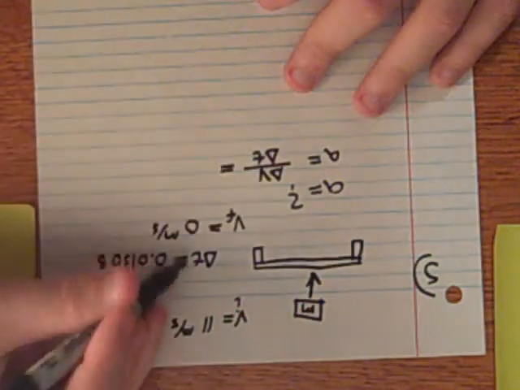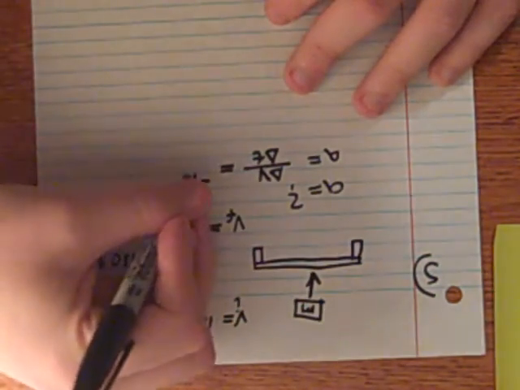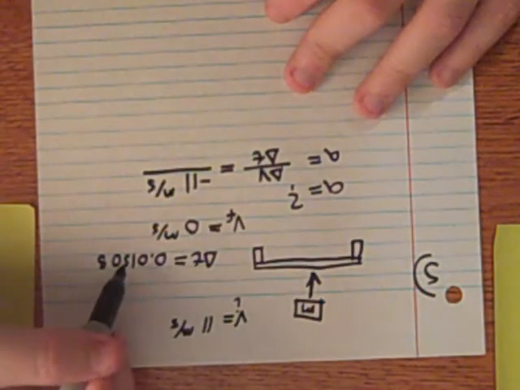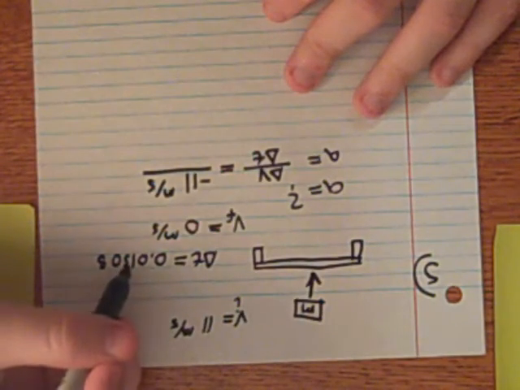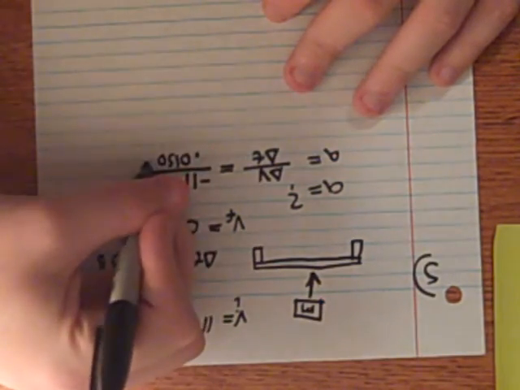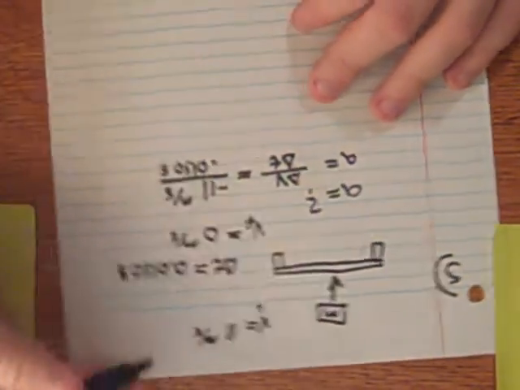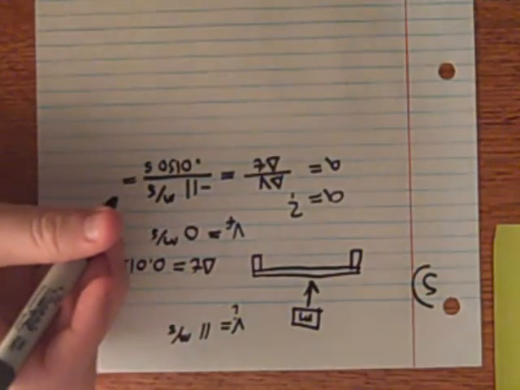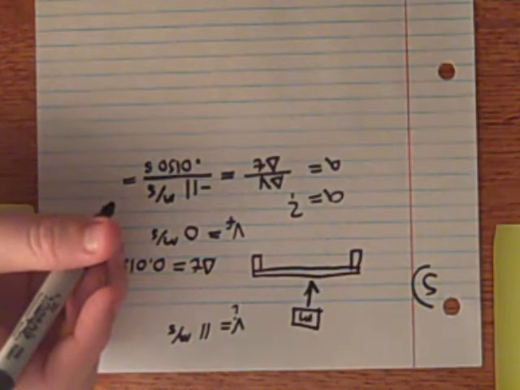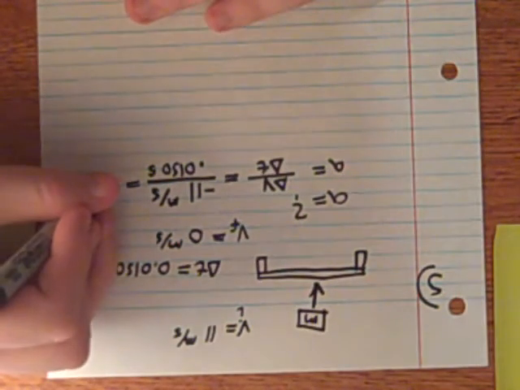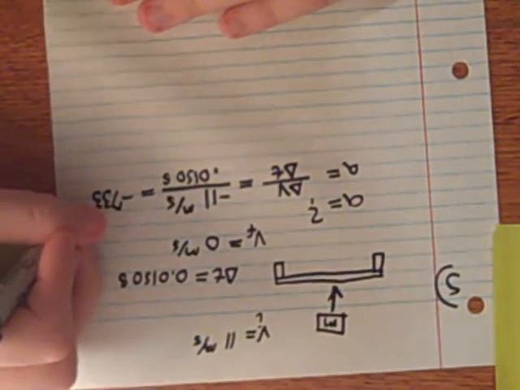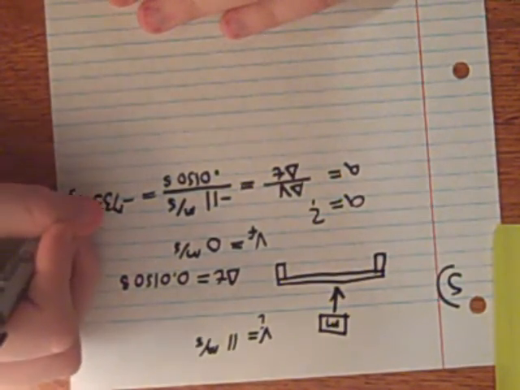And that's 0 minus 11, negative 11, over delta T, 0.0150. And when you plug that into your calculator, it should be pretty big, because that's a pretty quick stop. Yeah, oh sure it is big. 733 meters per second squared.